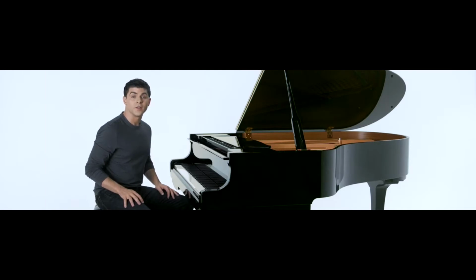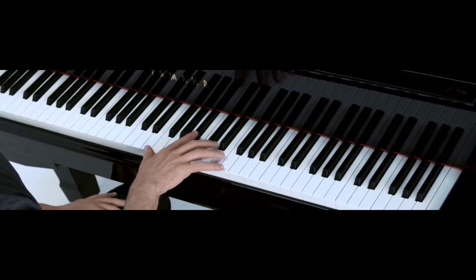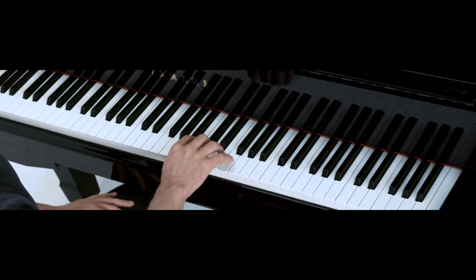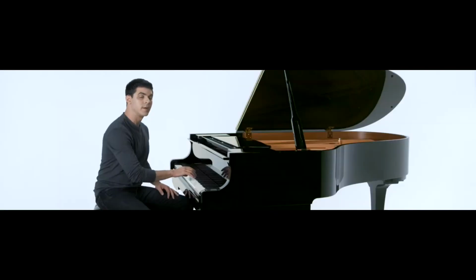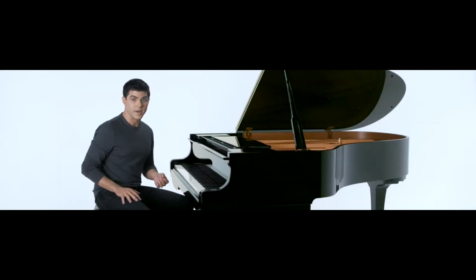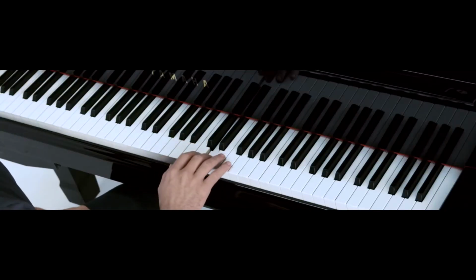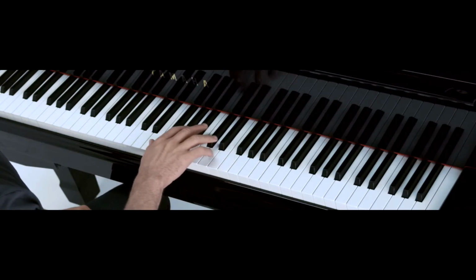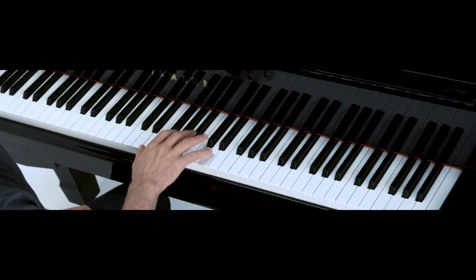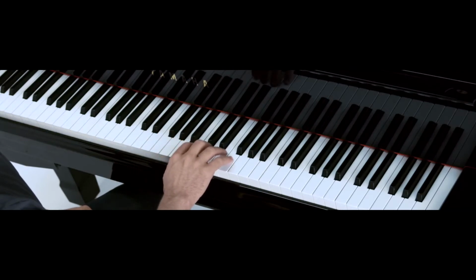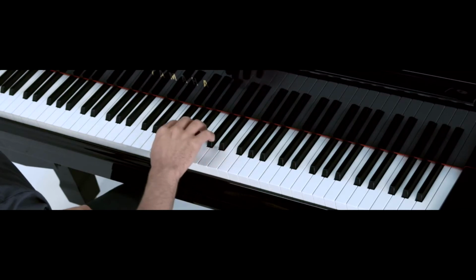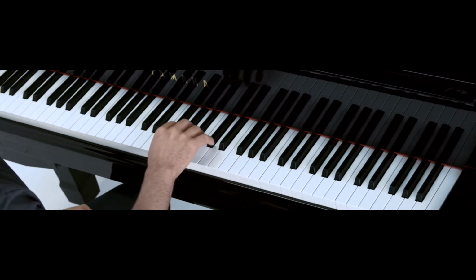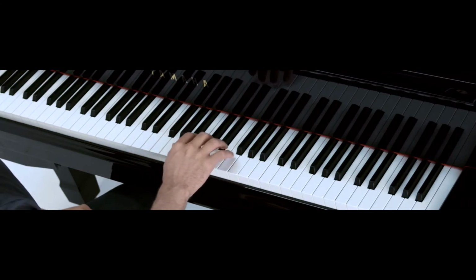The second measure is based on a B-flat major triad, B-flat, D, and F. And it uses the same rhythm as the first measure. Now that your finger position is set from the previous measure, play the second measure with your third, fifth, second, then switch to your third finger for the repeated B-flat. Play that with me a few times. 1, 2, 3.